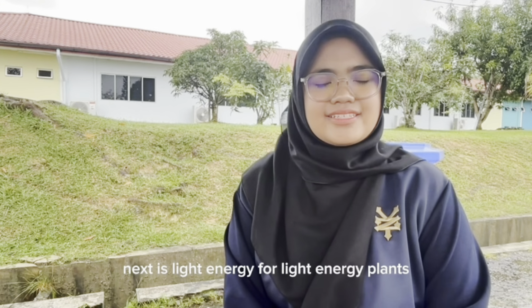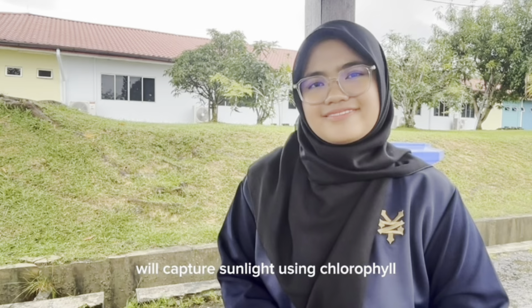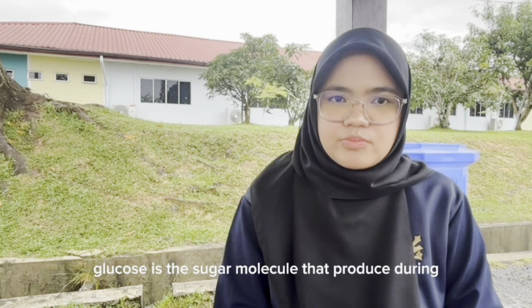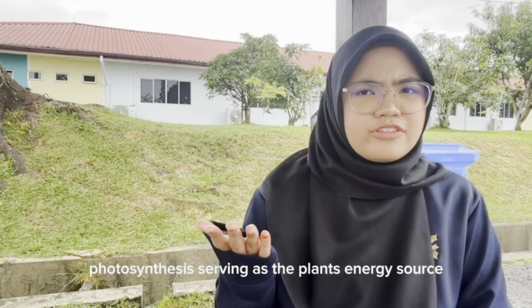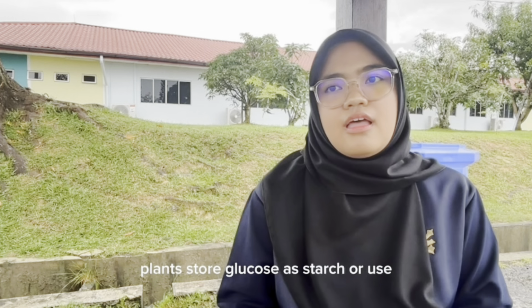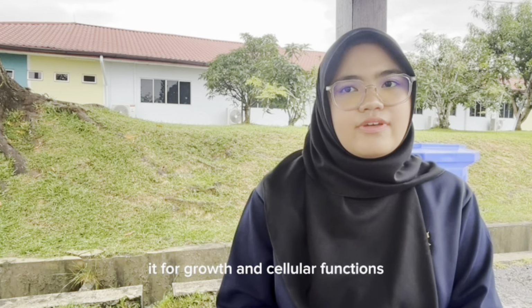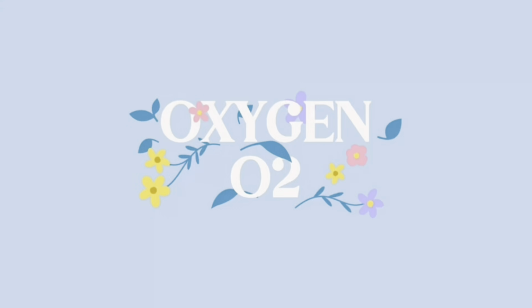Next is light energy. For light energy, plants capture sunlight using chlorophyll. Next is glucose. Glucose is a sugar molecule produced during photosynthesis, serving as the plant's energy source. Plants store glucose as starch or use it for growth and cellular function.